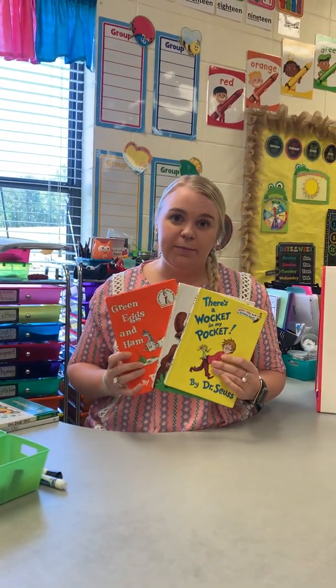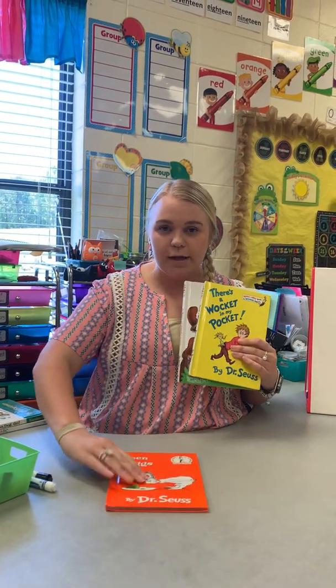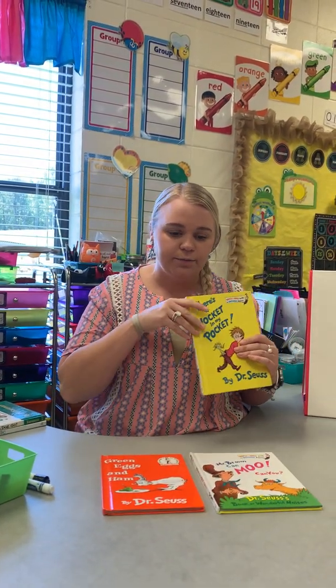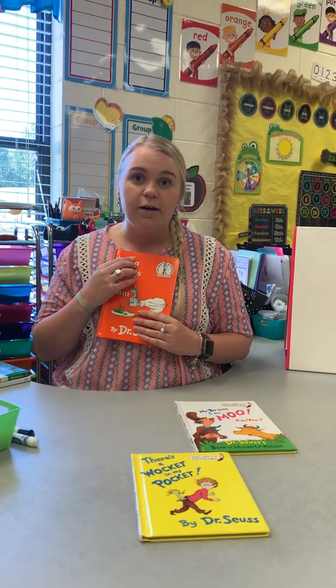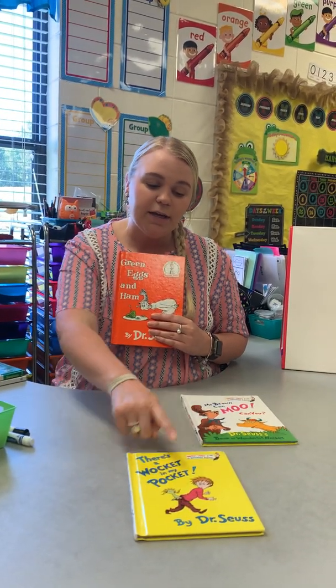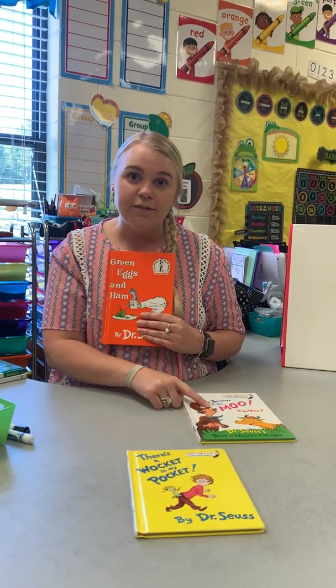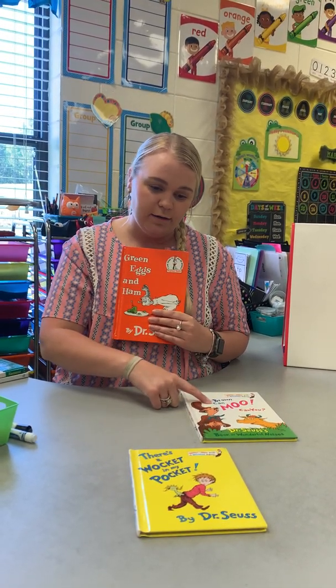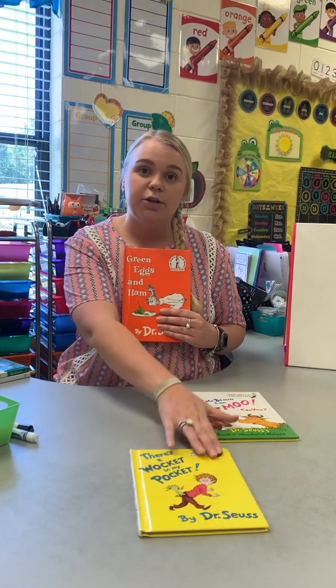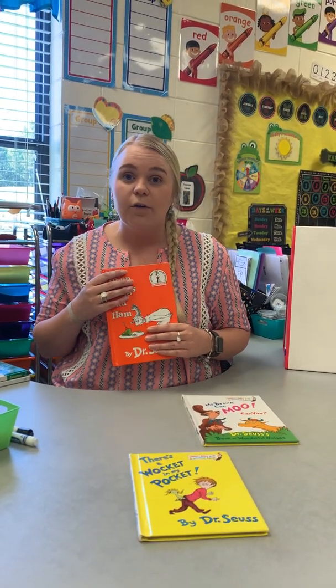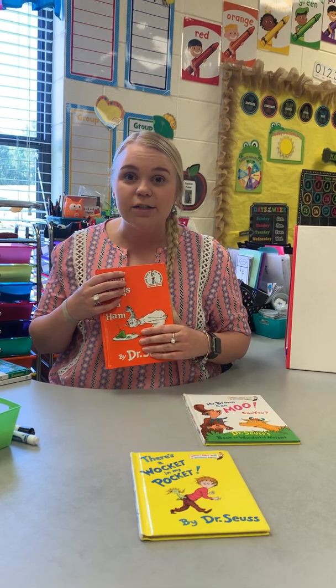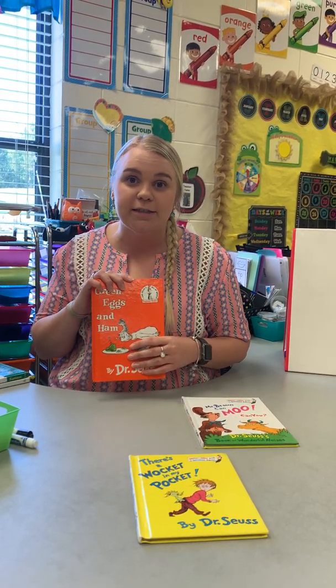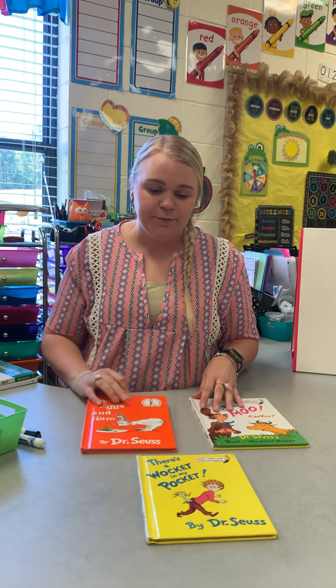I have 3 books. Let's count. 1, 2, 3. I have 3 books. I am going to take 1 away. How many books do I have left? Let's count. 1, 2. Here are 2 books. Now, we're going to use numbers to write an equation to represent our items.